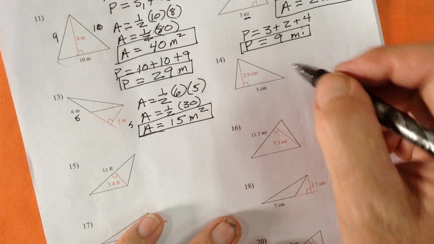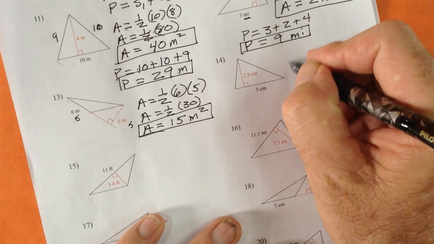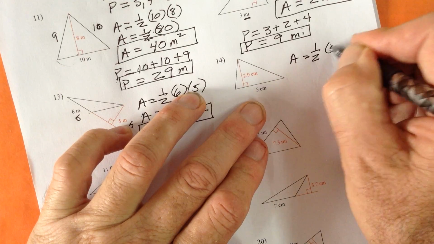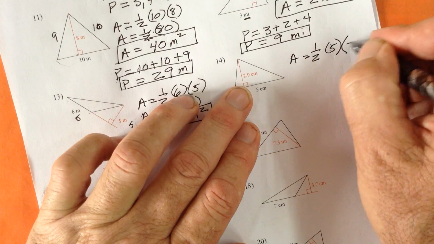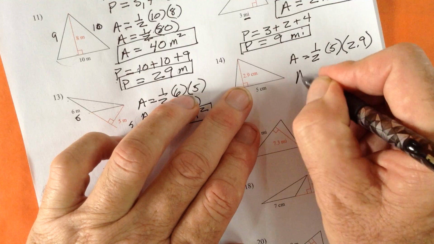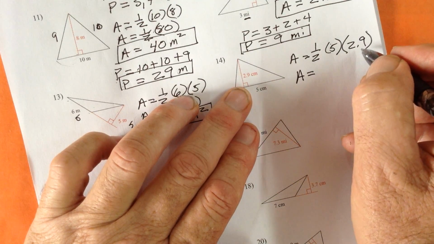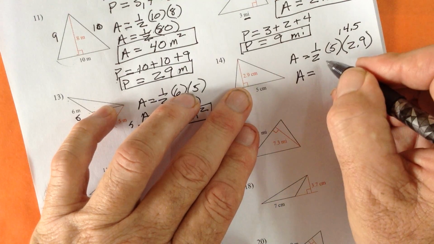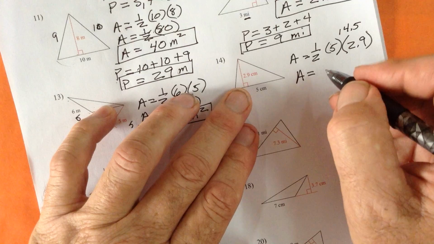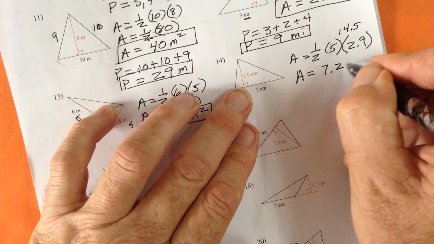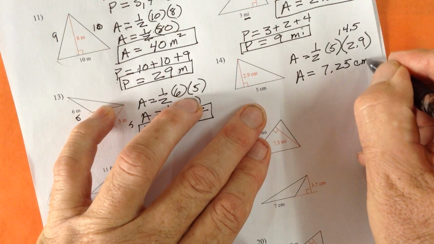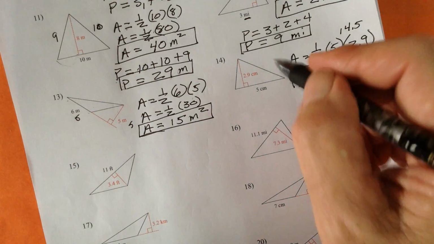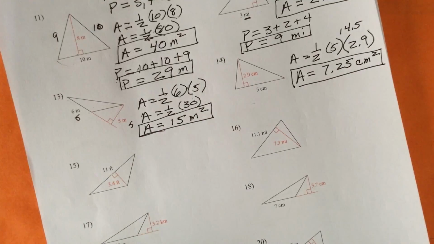This one here, number 14, the area equals 1/2, the base is 5, and the height is 2.9. So you go 5 times 2.9, which comes out to 14.5, and half of that ends up being 7.25 centimeters squared. Okay? And again, if they gave you the other 3 sides, you can add them up to find the perimeter.